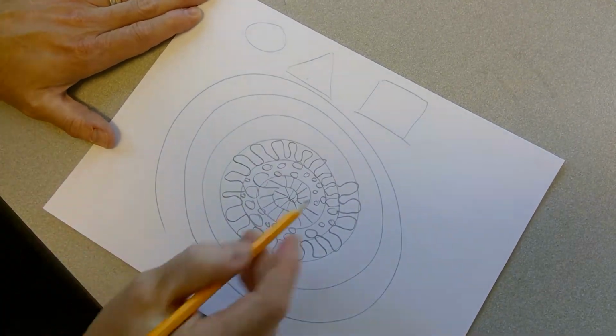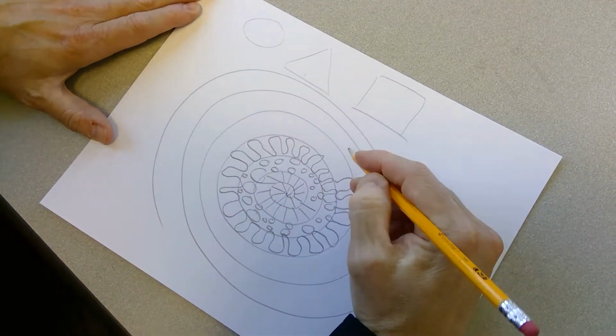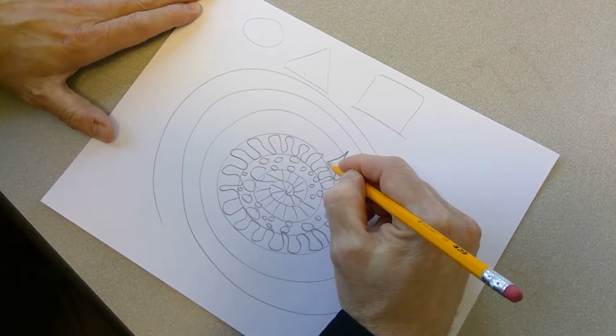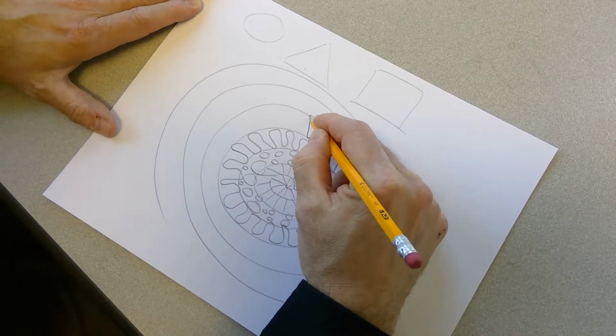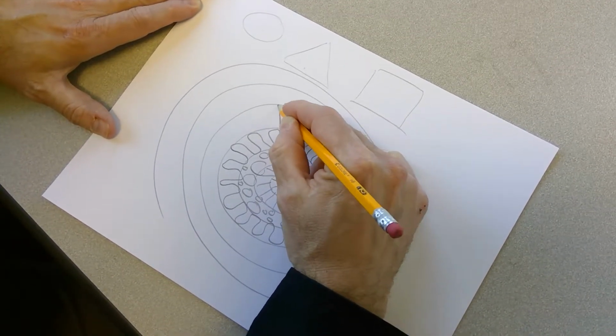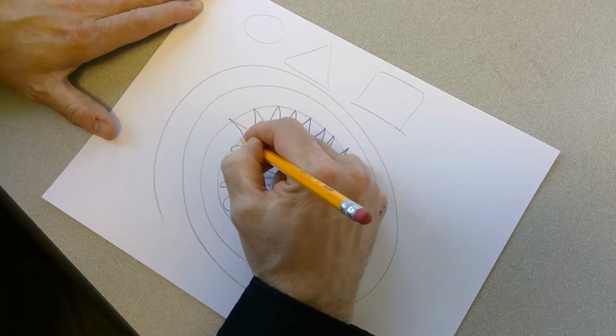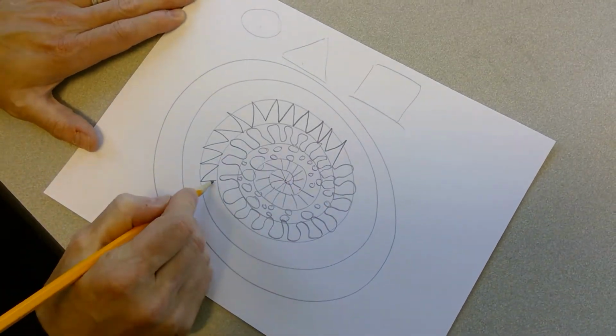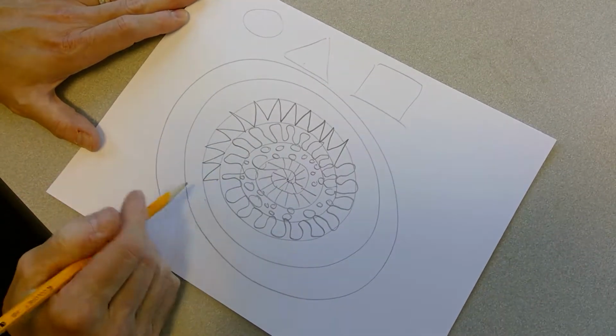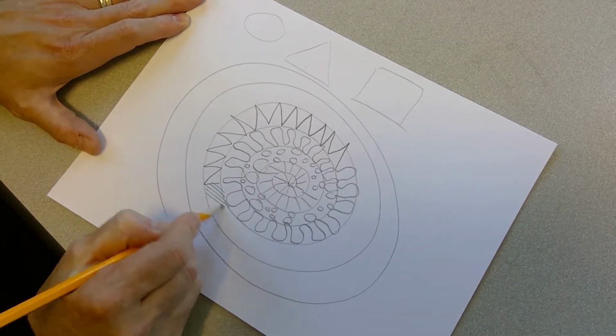Okay, after you get that done, what else could you do? Oh, you know what I could do then? Maybe I want to just do a zigzag line. So instead of being kind of circular, now it's got a triangular appearance to it. See how I did that? Like teeth coming off almost. Okay, so I got that done. And now what you're going to do is just come up with different ways to create different designs. Maybe I want to do something like this.